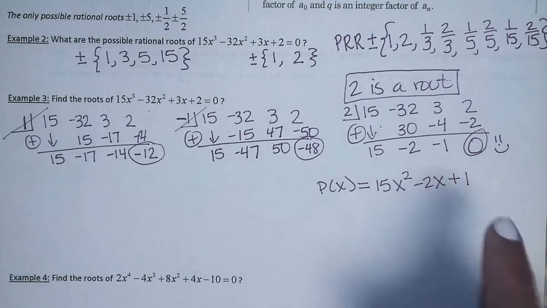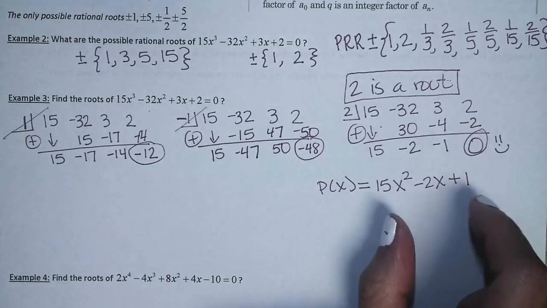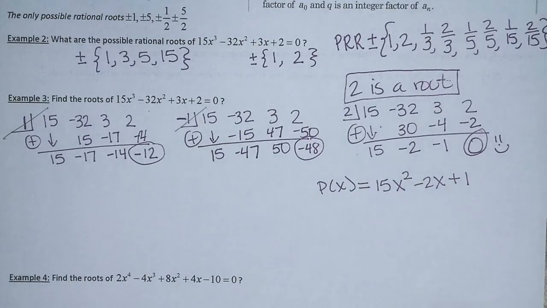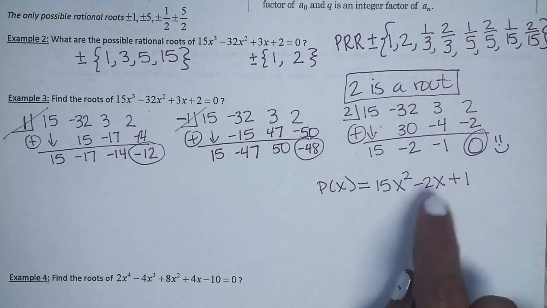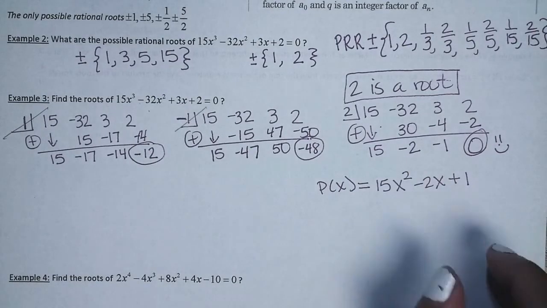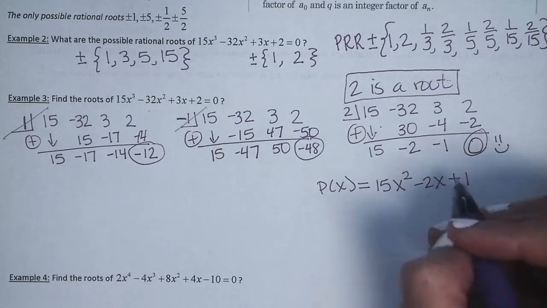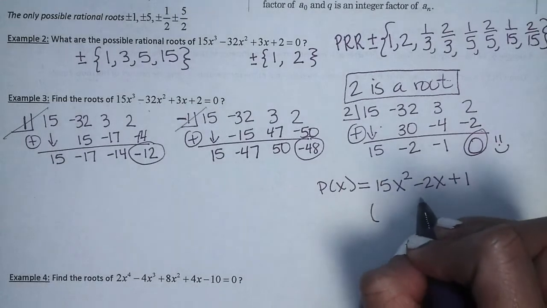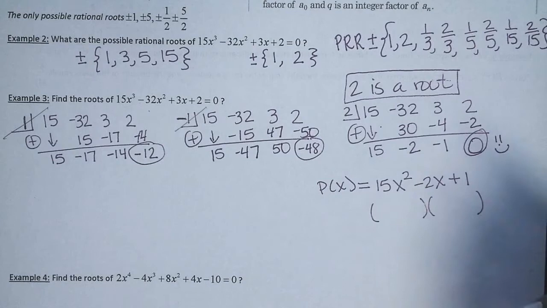So now I just need to find the roots of this quadratic to find the other 2 roots that are left over. So again, instead of doing the synthetic division and guessing and checking, I'm just either going to factor this quadratic, or maybe use the quadratic formula, whatever's easiest or whatever's fastest for you. I'm going to try to factor it just because I know it factors. But if it doesn't factor, we could use the quadratic formula.